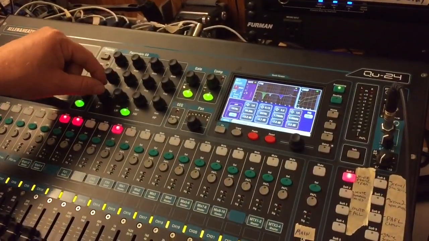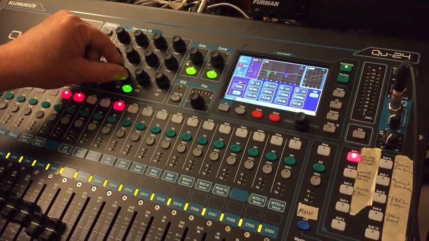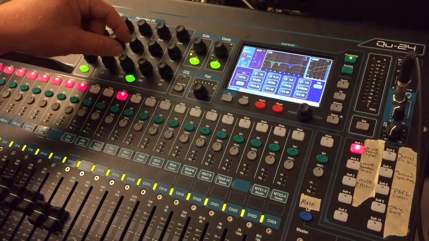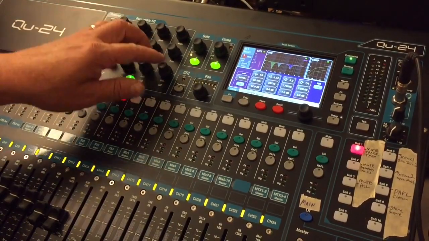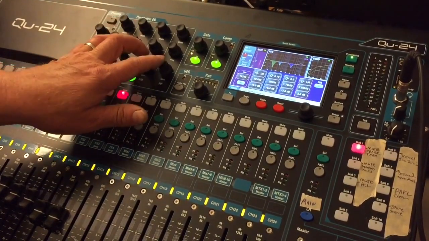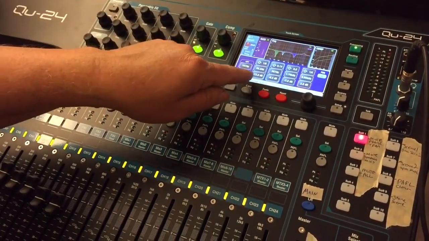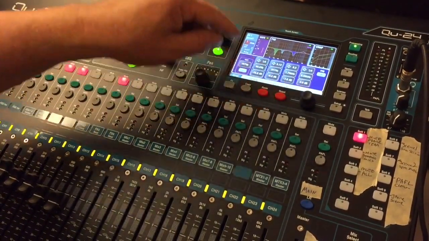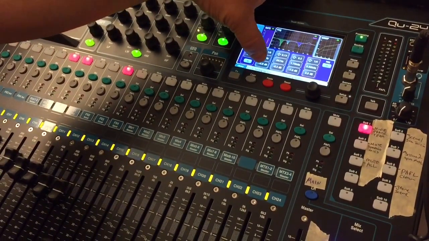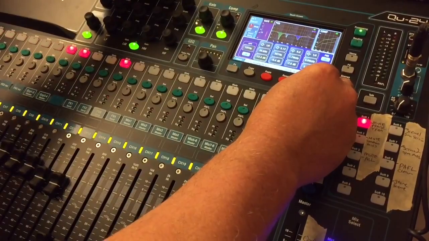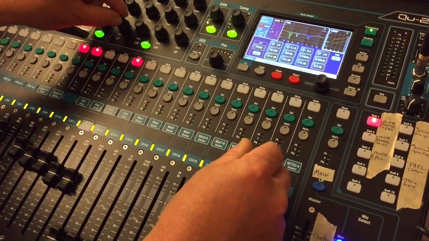I've been using these buttons. Each one controls a different point on the board that you can raise or lower the frequencies. There's 4 of them. If I don't want to use these, I can also, by touching this section, I select PEQ, and now I have again 4 controls. If I touch this right here and turn this knob, it's exactly the same thing as using this knob here.